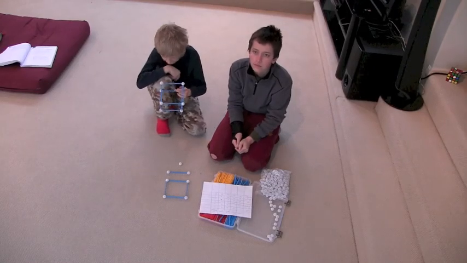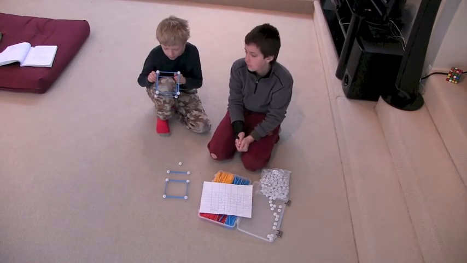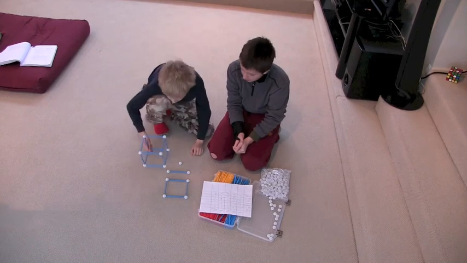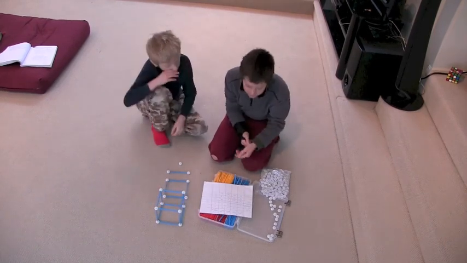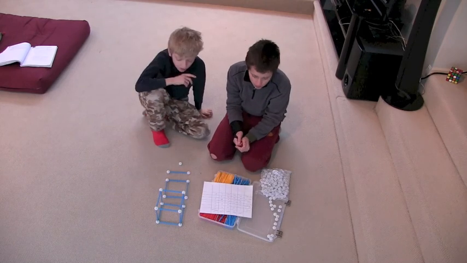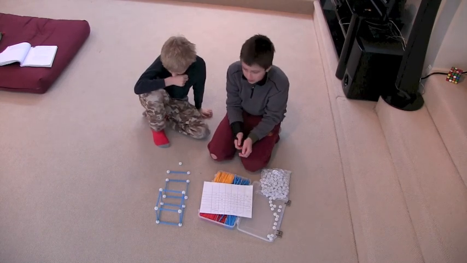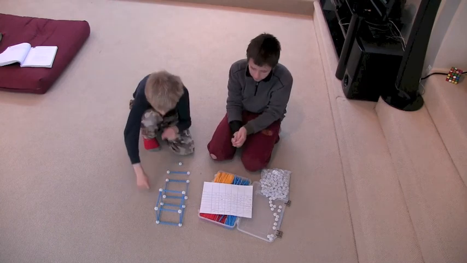Okay, so we made a cube. How many corners does it have? Well, it has 8 corners. All right, does that agree with the chart? Yes. All right, how many edges does it have? It has 12. 12 edges.